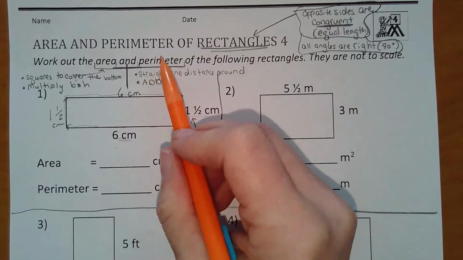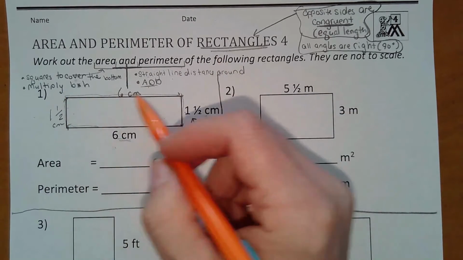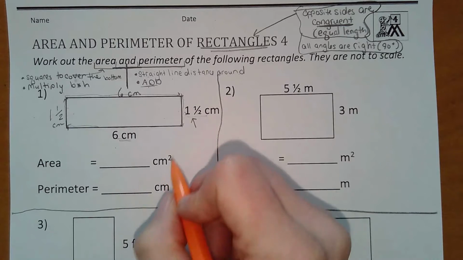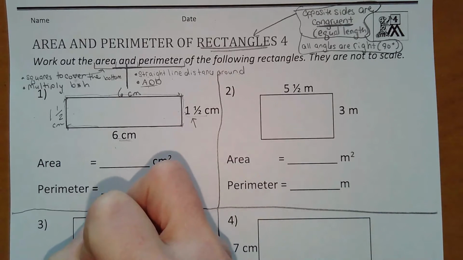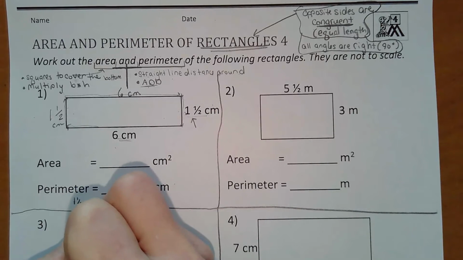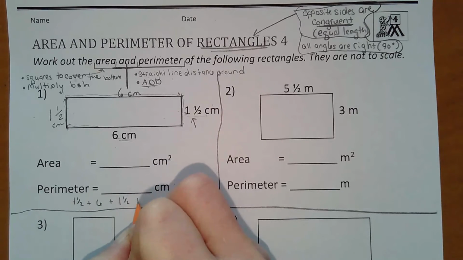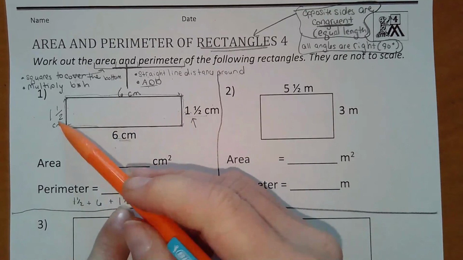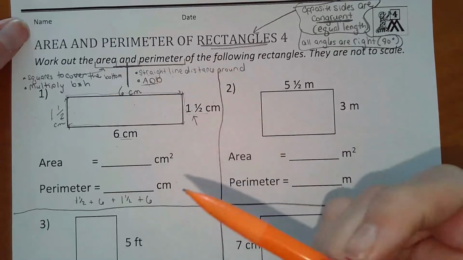So in order to find perimeter, you add the distances all the way around the rectangle. That would get you the perimeter. So for the perimeter, no, this is not the answer, you just need to know I'm going to take 1.5 plus 6 plus 1.5 plus 6. That would give you the perimeter.